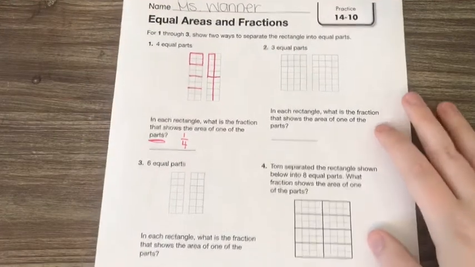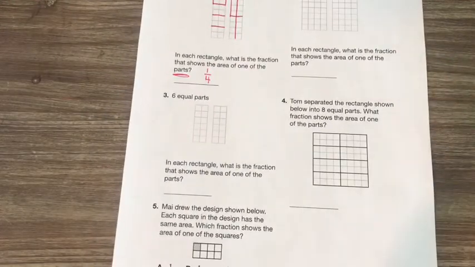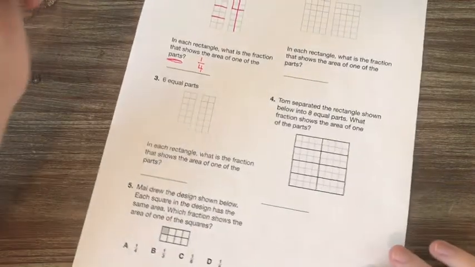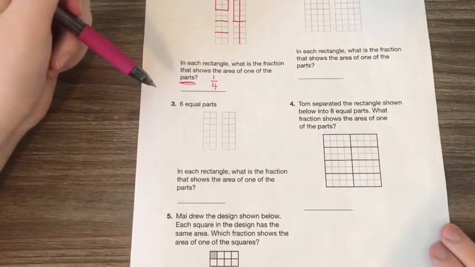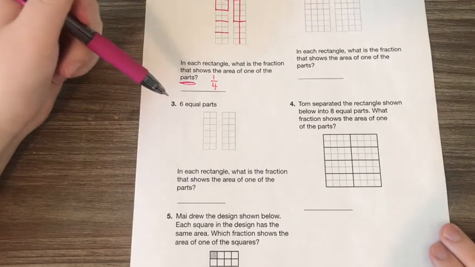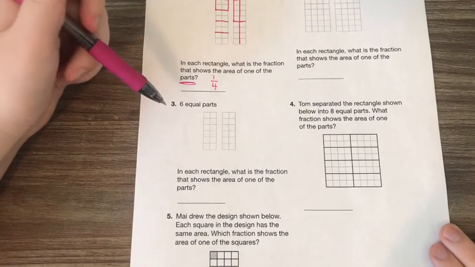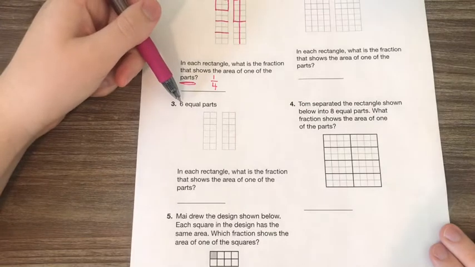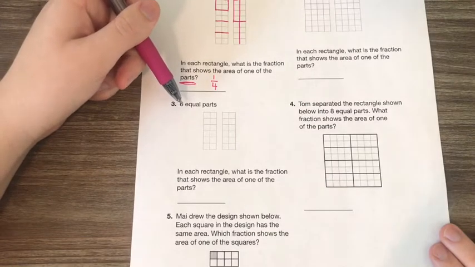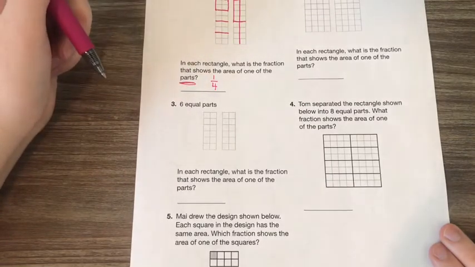So let's move on to number 3. And I'm going to have us work together on this one so we can better understand these types of problems. So now we have the same directions. We're going to find 2 ways to separate the rectangle into equal parts. And here we're going to be separating into 6 equal parts.